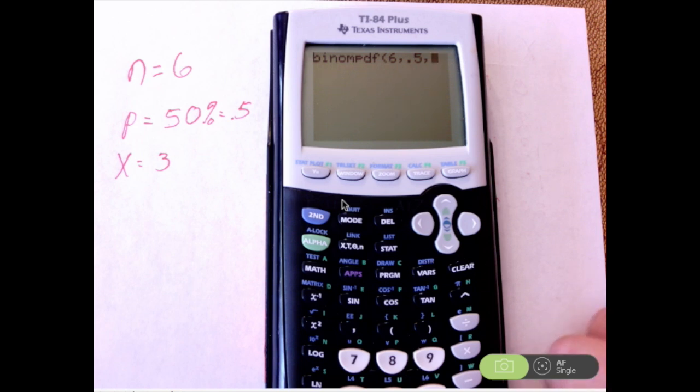In this example, that is 3. Make sure to close your parentheses, hit enter, and we find that the binomial probability of getting 3 heads out of 6 flips is 0.3125.